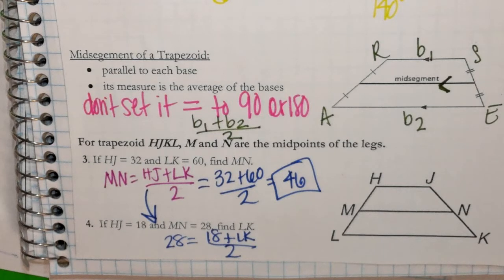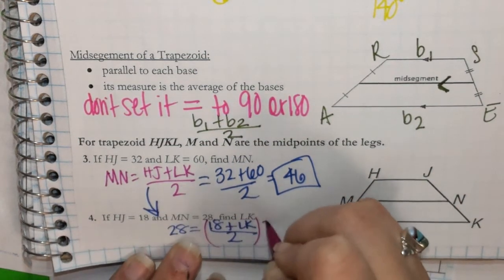Now, we have a fraction, correct? And fractions are just what? What mathematical operation are fractions? Division. And what's the opposite of division? Multiplication. So what would we multiply both sides by to kill this 2? 2.